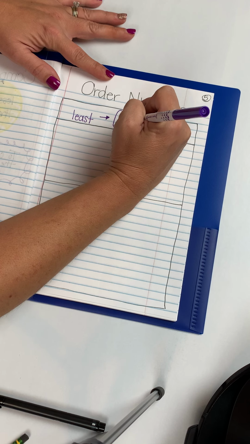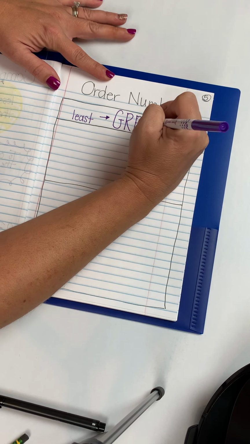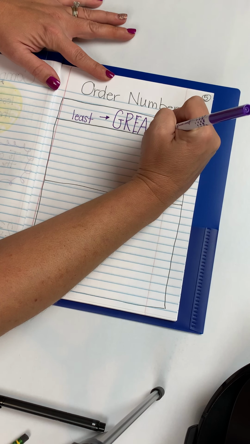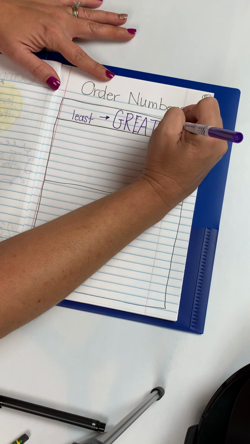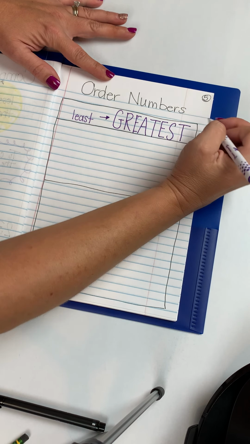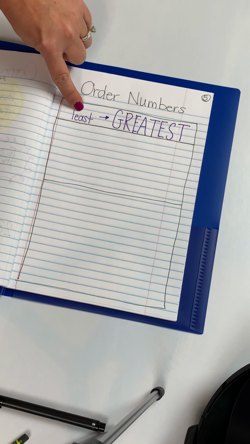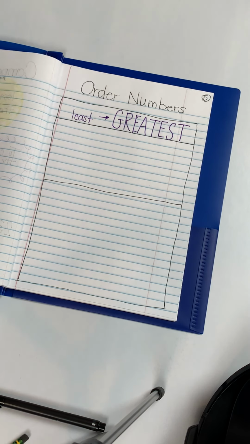Now, be careful. You may want to do skinny letters because you may run out of room. So, least to greatest. All right. And the reason we do this visual is because least is the smallest number and greatest goes to the largest number. All right.